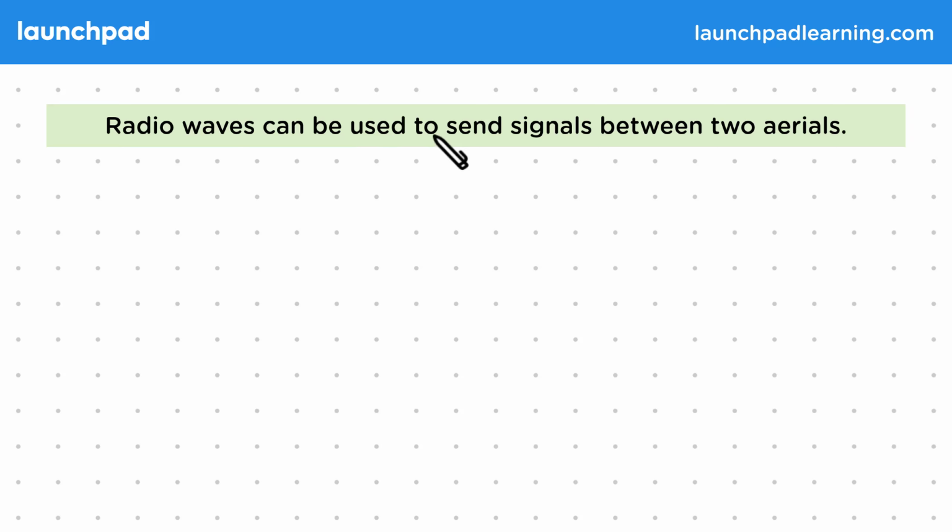Radio waves can be used to send signals between two aerials. How this happens is a somewhat complicated process, which will touch on some ideas you won't see elsewhere at GCSE, but it's the process you may be asked to describe in your exam. So let's go through this step by step with the key details an examiner would be looking for.